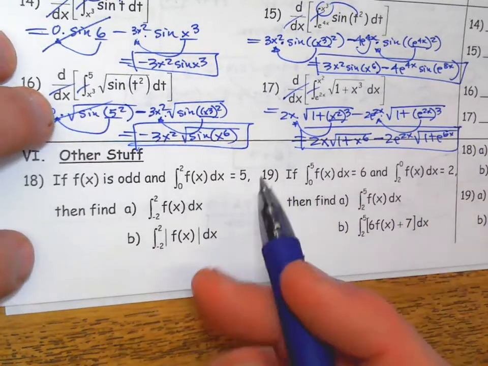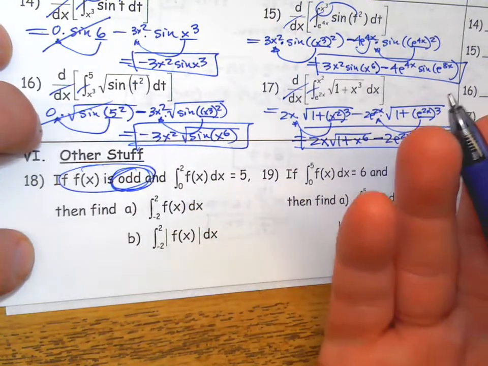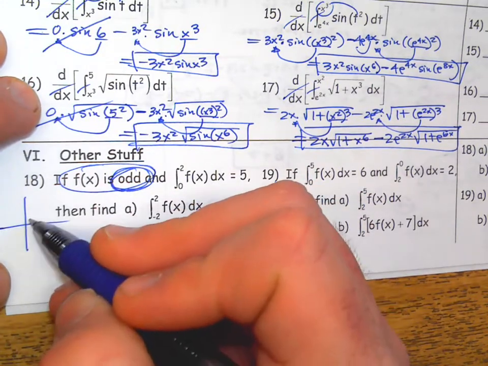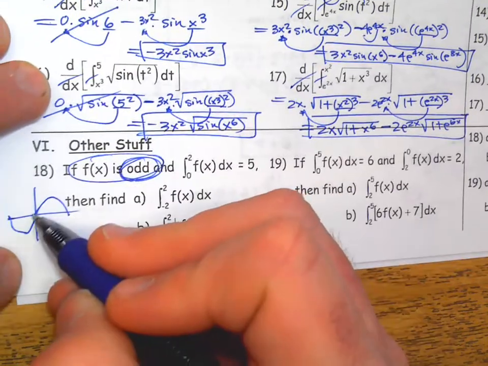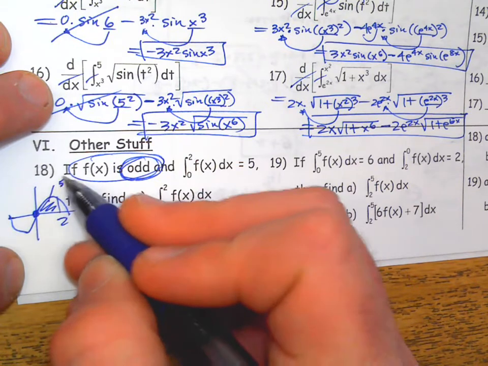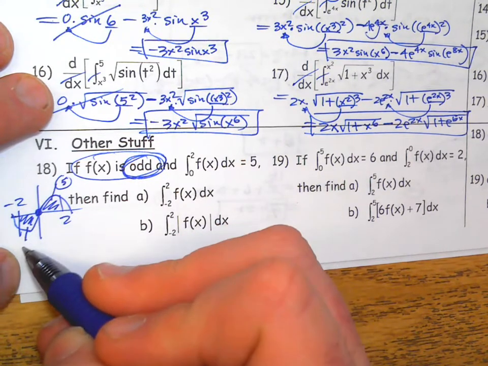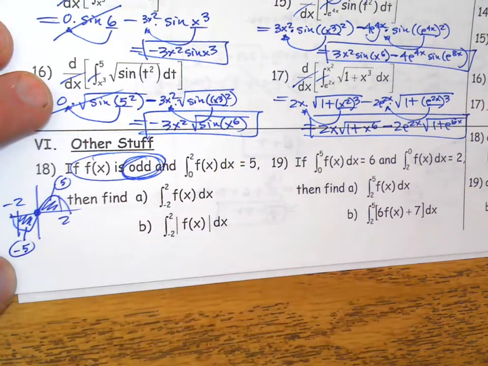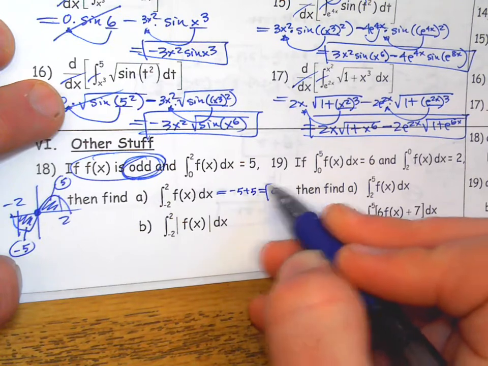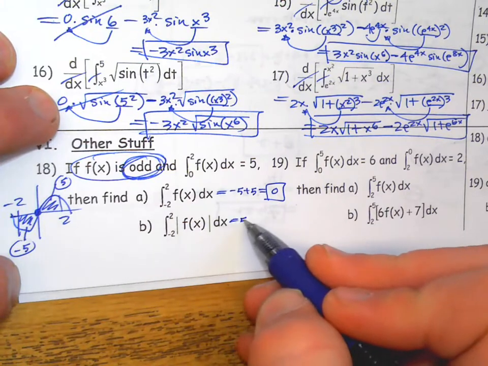Now here's just some other fun stuff to throw in there. f of x is odd. What is an odd function? Well, like a cubic, and you could draw a picture. You could do a cubic, or a sine curve is an odd curve. They have symmetry across the origin. Now, if 0 to 2 is 5, then what's negative 2 to 2 going to be? Well, it's symmetric. It has the same shape, but it's going to be negative because it's below the x-axis. And you're going to get negative 5 plus 5 is 0. They cancel each other out. Now, if you take the absolute value, you're going to force the negative part to be positive, and you're going to get 5 plus 5 is 10.